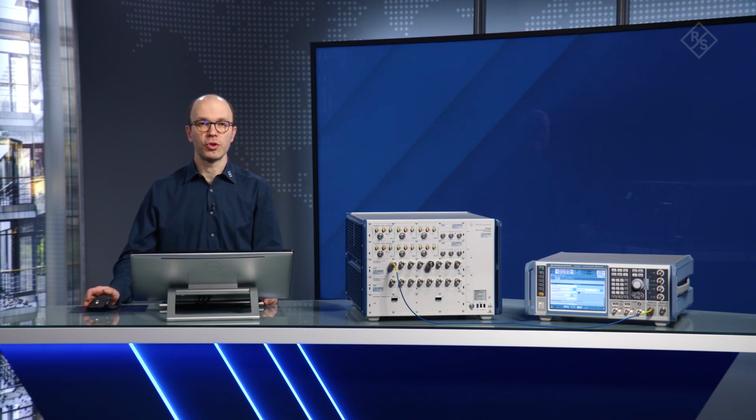I hope we could show the ability of the Rohde and Schwarz devices in early testing of AI algorithms for 6G.